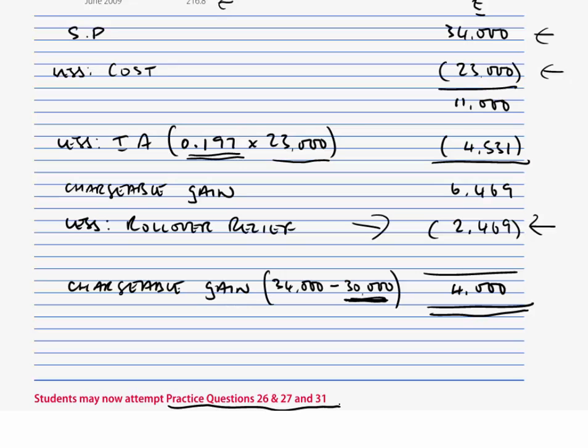Individuals, of course, do not get indexation allowance. That is for companies. What an individual gets in relation to their annual gains each tax year is an annual exempt amount. Companies don't get an annual exempt amount. If a company makes £1 of a gain, then it will be fully chargeable, subject to offsetting any losses against it.